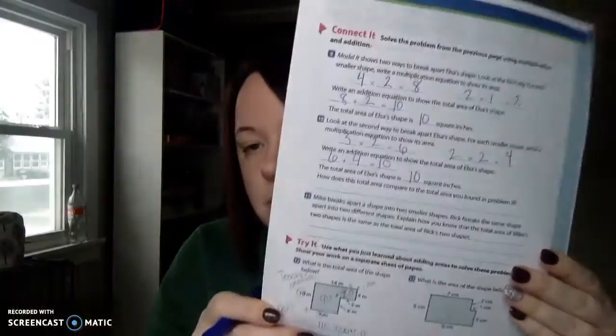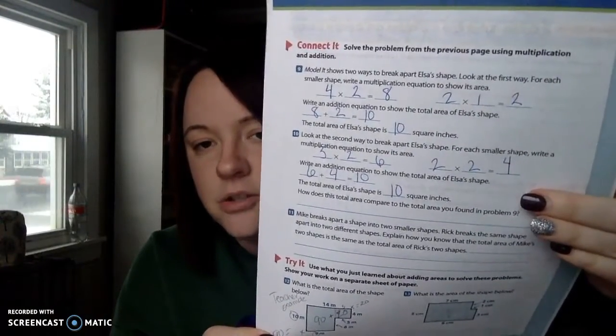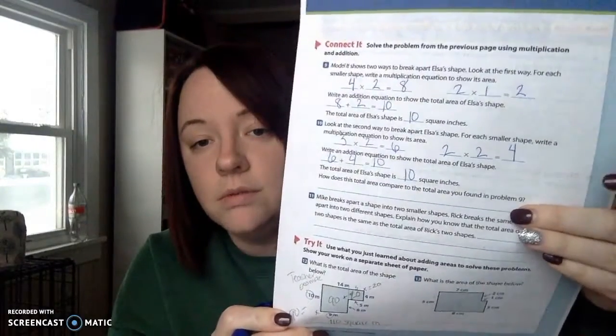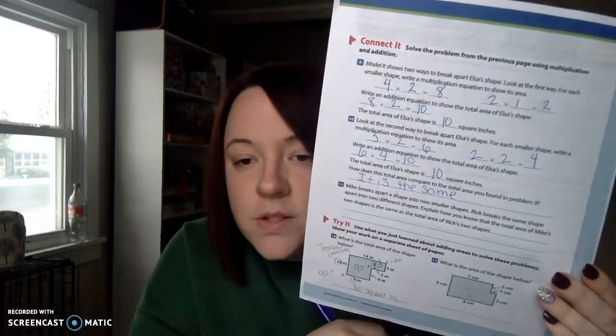We sure did. Now it says, how does this total area compare to the total area you found in problem 9? So it wants to know how it's the same. So let's take a look. I'll show you up close. Let's look at the numbers here. Yes, they're different than the numbers here. But are they the same square inches? Yes, they are. So we're going to write it is the same.